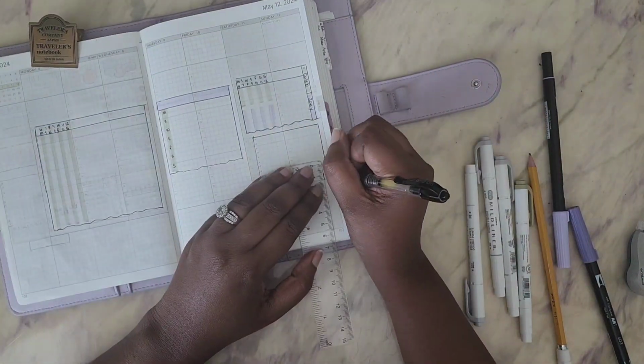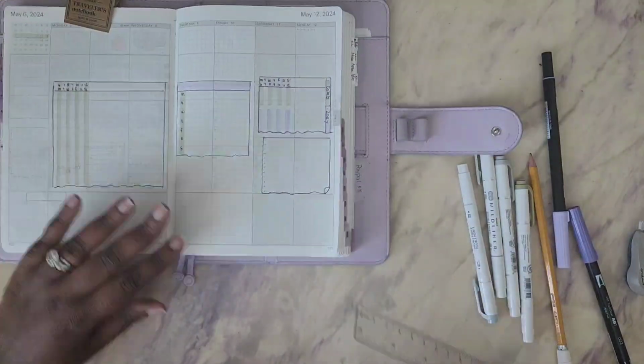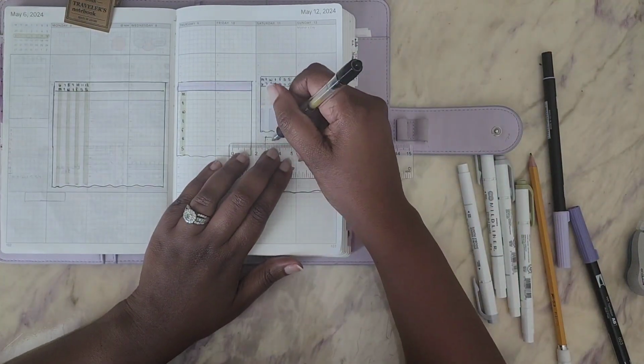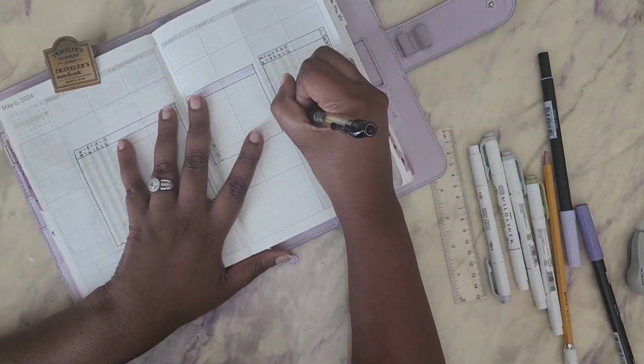And so if you had something specific that you wanted to write down, you just have to be more cognizant about your space allocation, how much space you use for it. The right hand side, I decided to do meals.